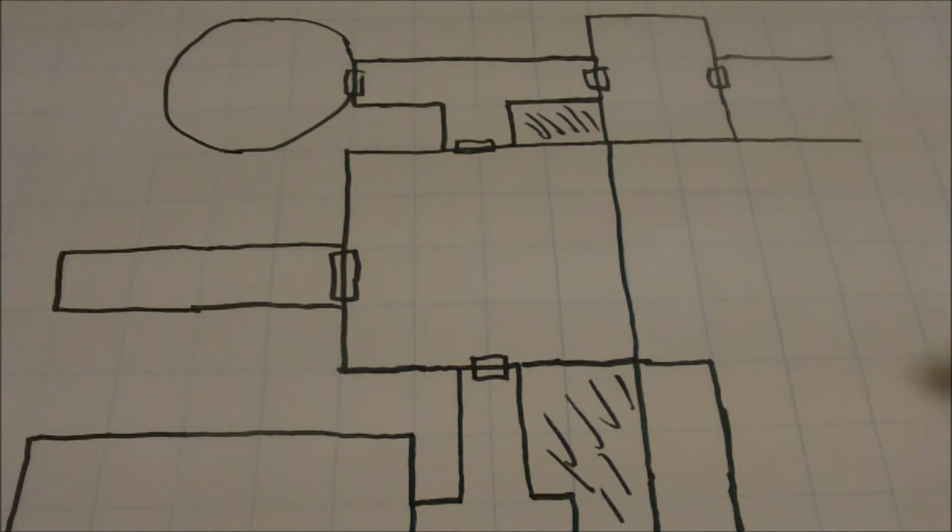Another chance for a dead end, so let's... Oh, so I seem to be rolling the same numbers a lot here. Alright, let's try to get something that actually makes sense here.